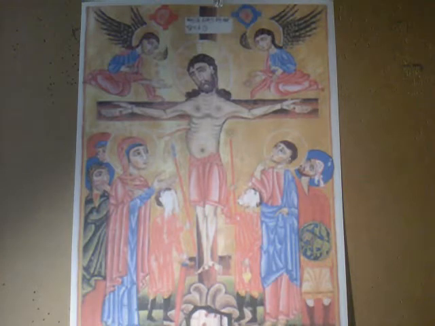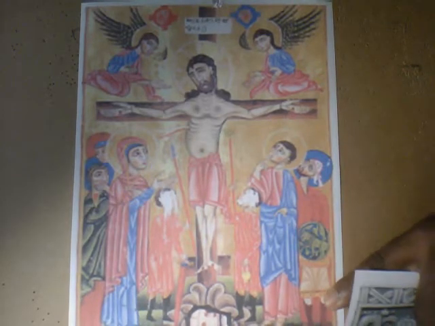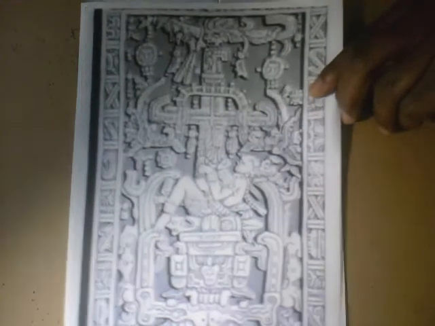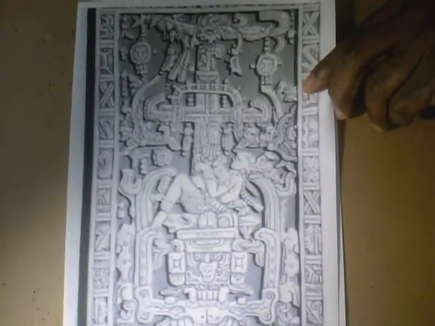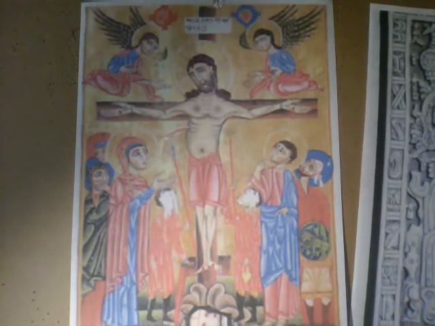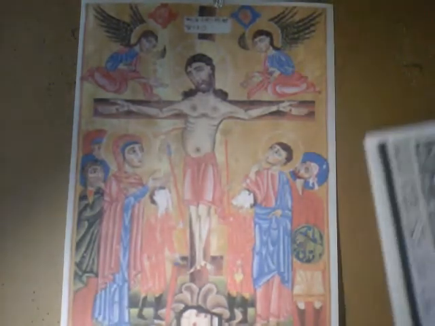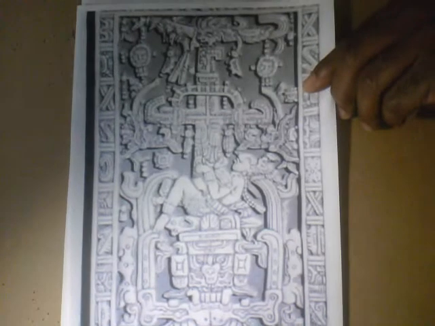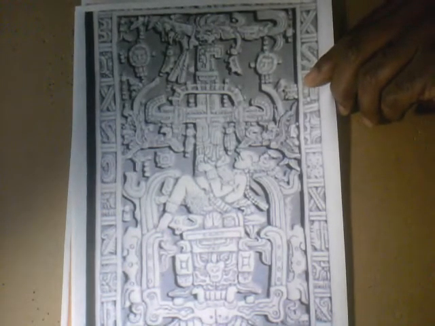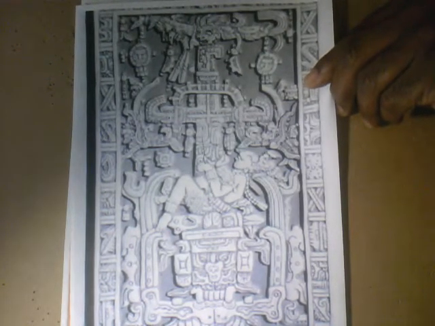It's obvious that you're looking at an older painting of Christ hanging on the cross. What I want to do here today is decode this image in relation to the tomb lid of Lord Pacal. It's my position that the image of Christ there on the cross and the symbolizations around it are very much similar to that of the tomb lid of Lord Pacal.